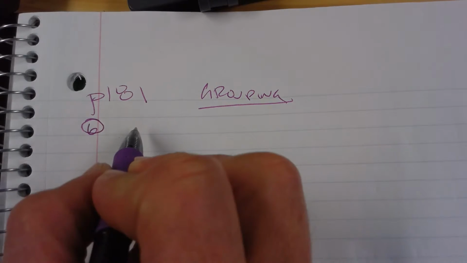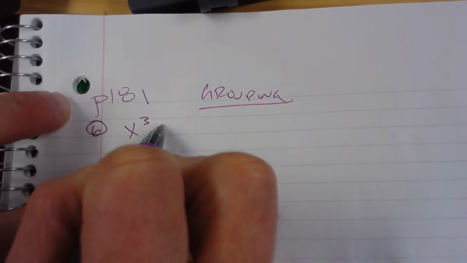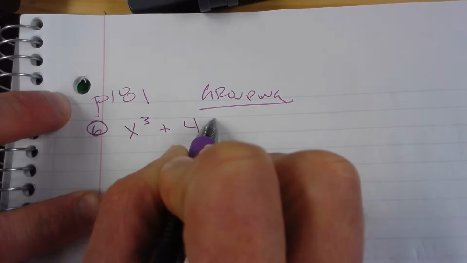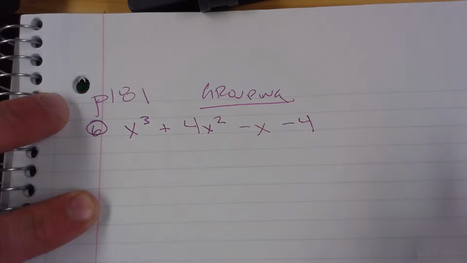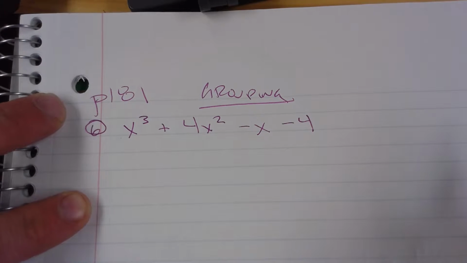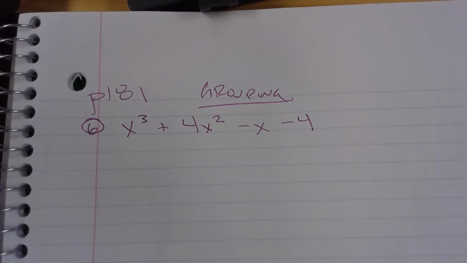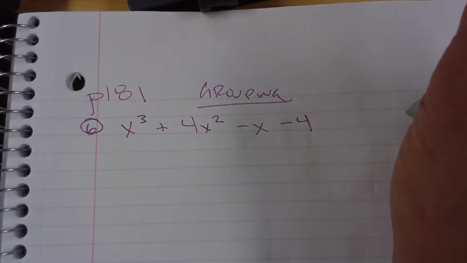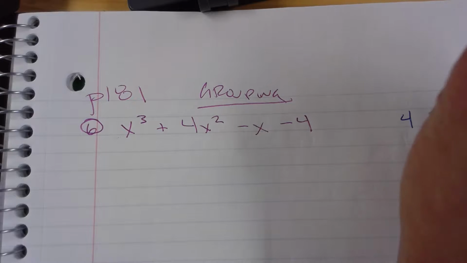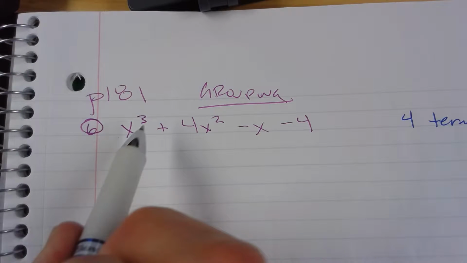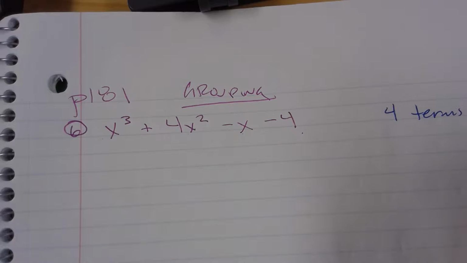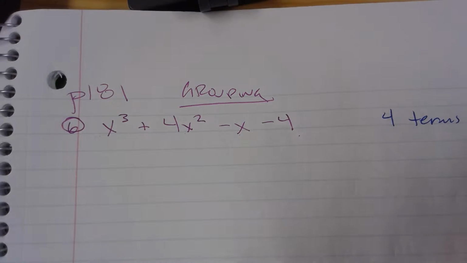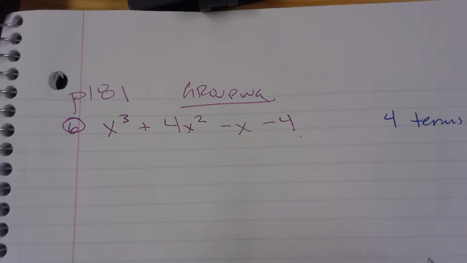So number 6, the question is x cubed plus 4x squared minus x minus 4. Have to wait, the video is slow. First of all, you know that it's grouping because there are 4 terms. 1, 2, 3, 4. There are 4 terms. Once you realize there's 4 terms, you're actually going to start guessing.